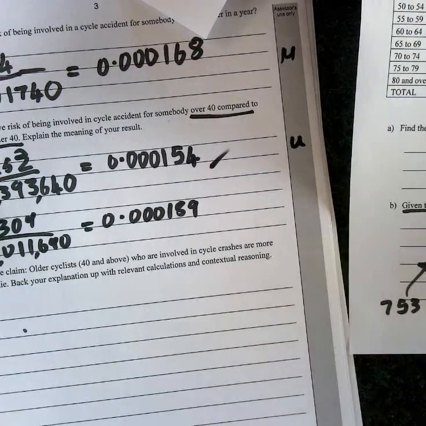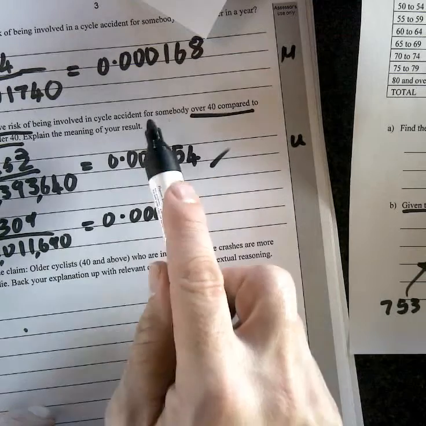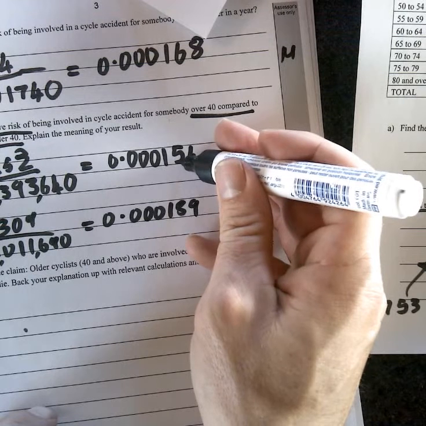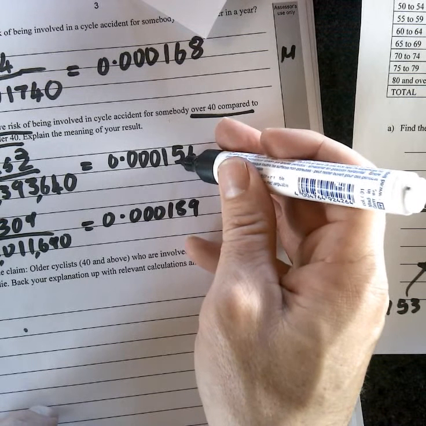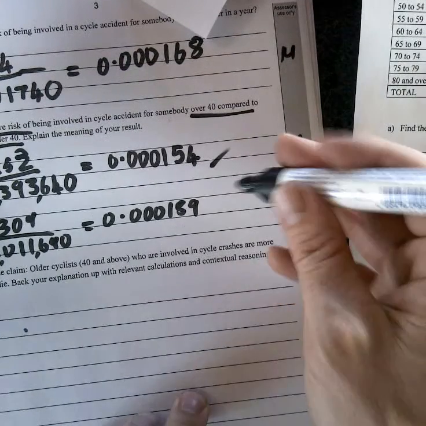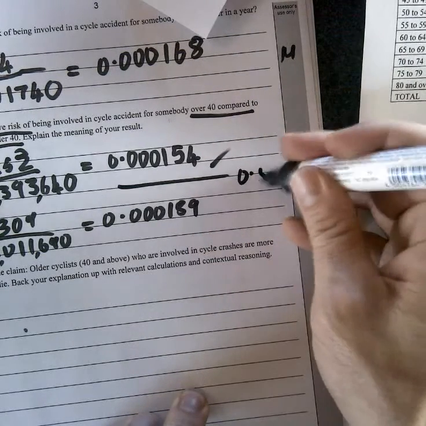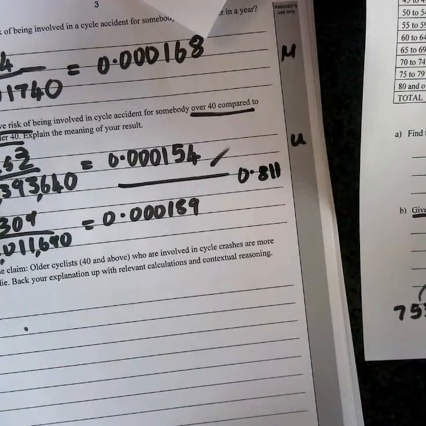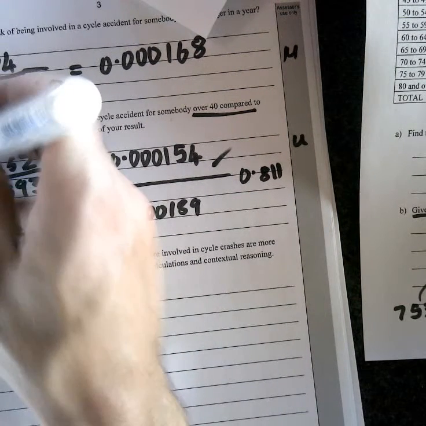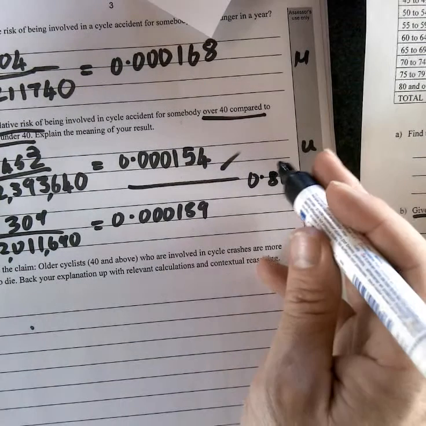If you did a relative risk calculation by dividing these two things together, and let me just see, for someone over 40 compared to someone under 40, so I think I should be having that number on the bottom. I might have done this wrong then. I've got it one way around. My answer says that if you do those divisions that way around, you get 0.811. And that's right. So this must actually be my over 40 category, and that must be my under. Sorry about that. Okay, so relative risk of 0.811.